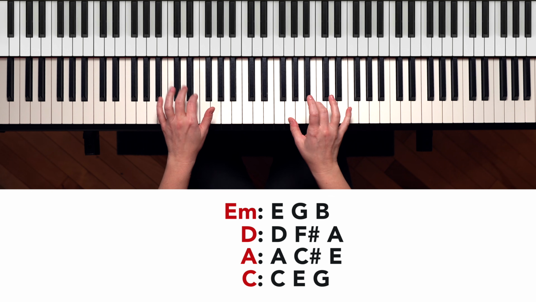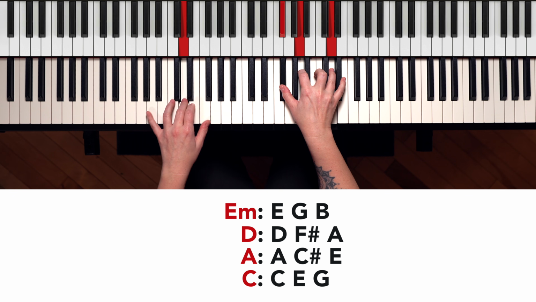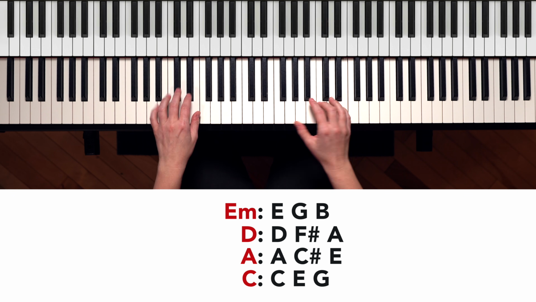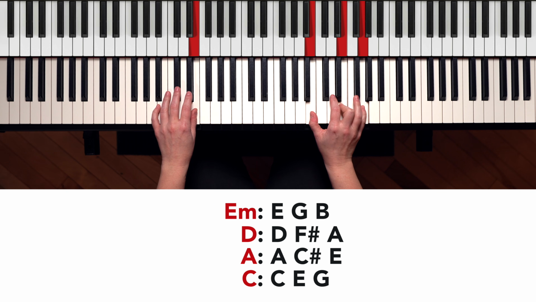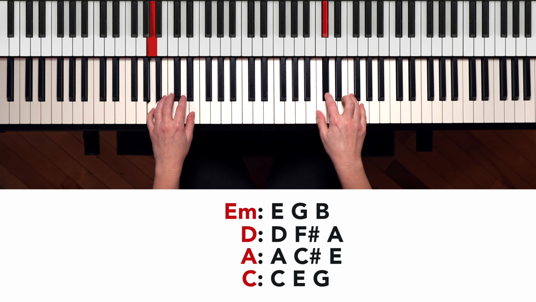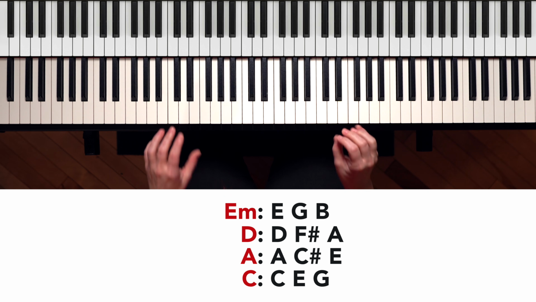We can go from E minor, D, A, and C. And if we do it one more time, from E minor, D, A, and C. So as you can see right here, you have different options to play these chords based on the chord inversion. And when we add the melody to this arrangement, it's really important to be comfortable with those different chord inversions because the melody is going to guide us to know what chord inversion we need.